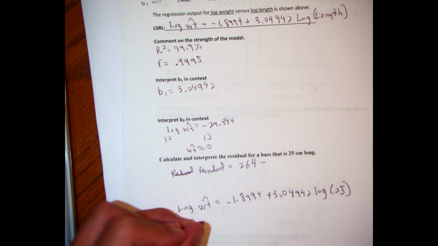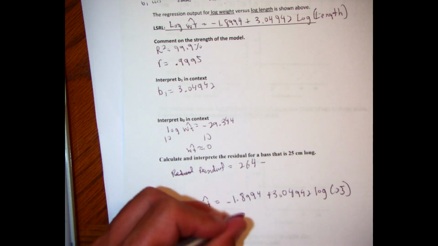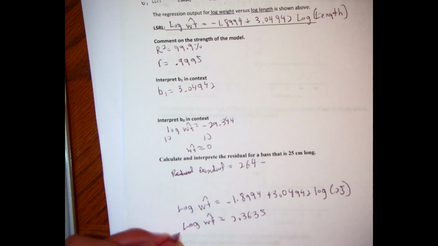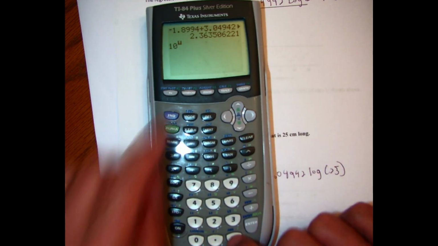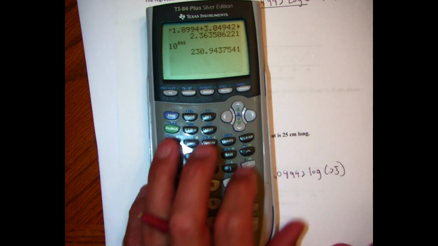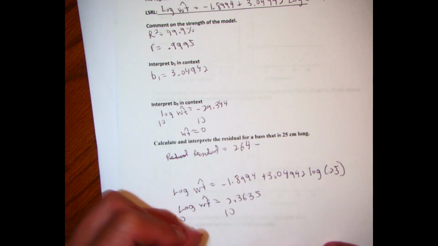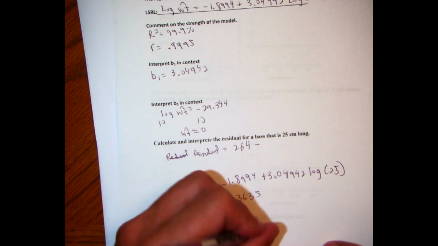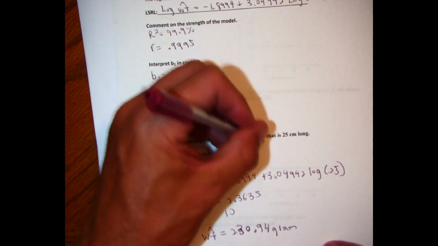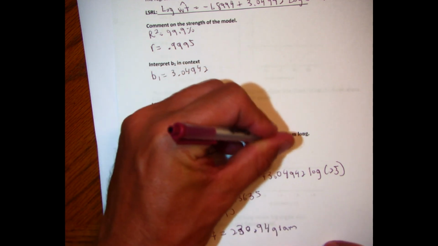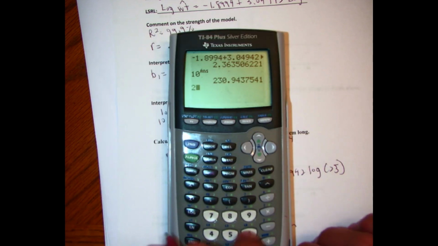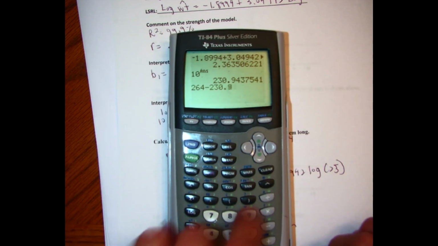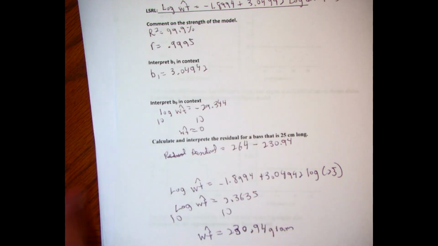So log of predicted weight, that's 2.3635, and then we got to do base 10 to both sides. So I'm just going to do base 10 raised to the answer, and I get 230.94 grams. So the predicted weight is 230.94 grams. So we do 264 minus 230.94, and we get 33.06.